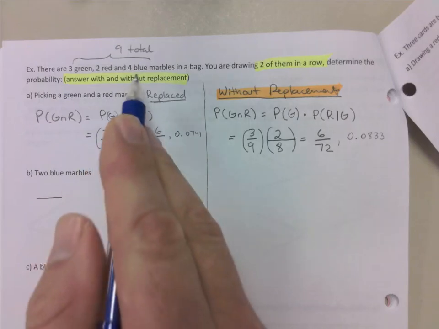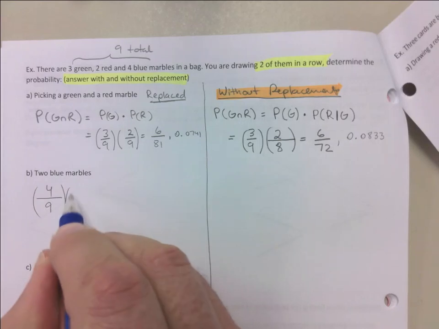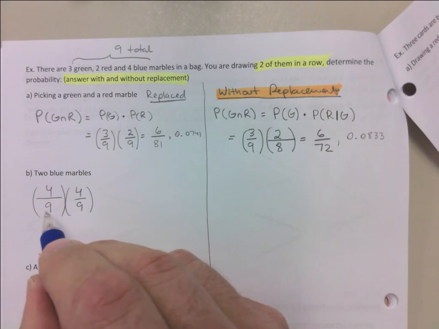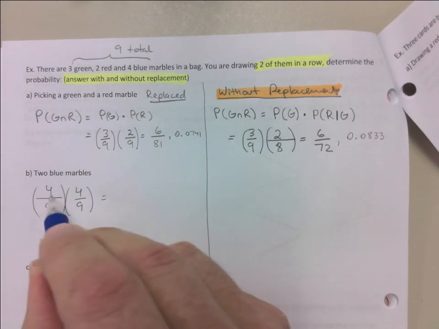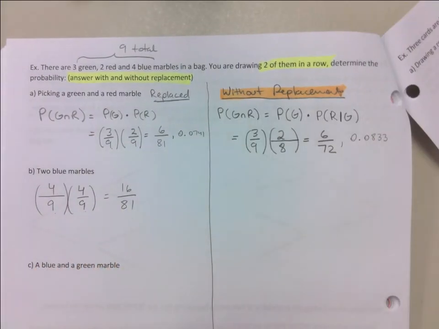2 blue. We are still out of 9, right? We've got 4 out of 9. And we still have 4 out of 9 for that second one because we replaced the first one. 4 times 4 is 16. 9 times 9 is 81.